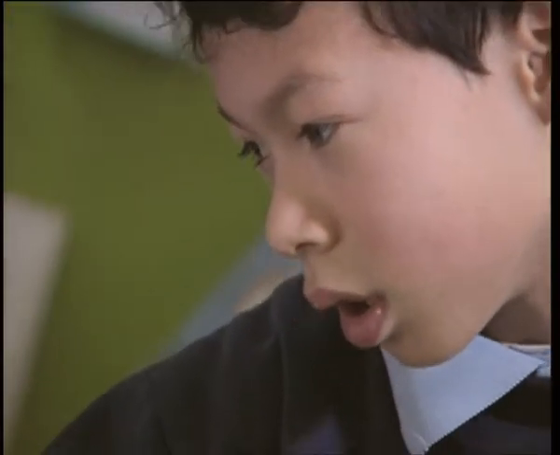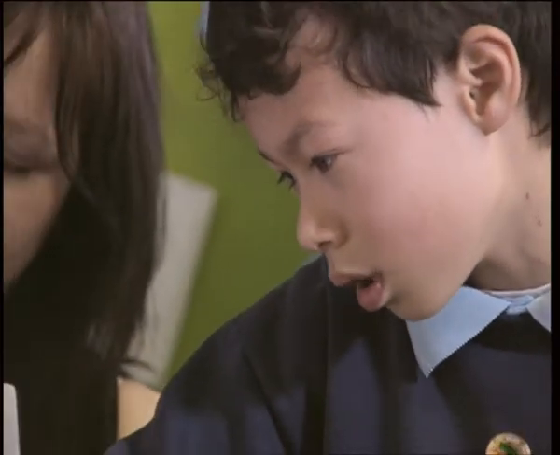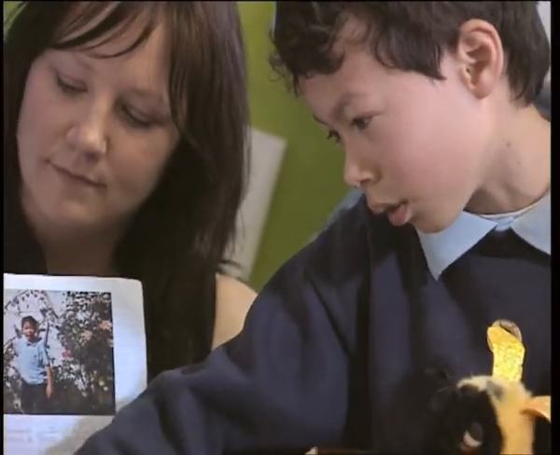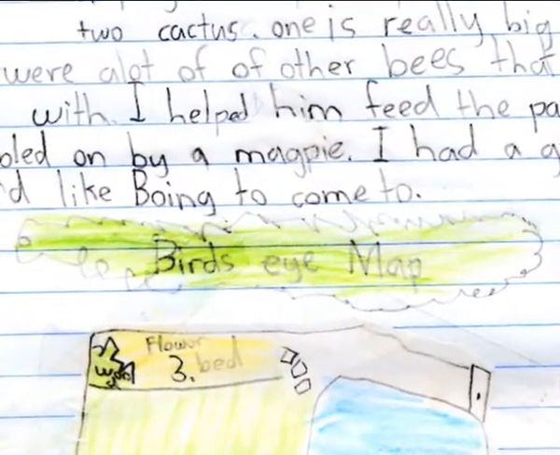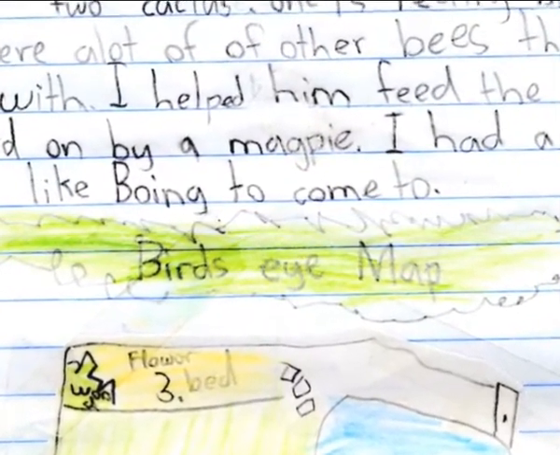Up here in number 3 is a flower bed and there's grass all down this area. There's bushes up the back. There's another bushes where he met these bees.